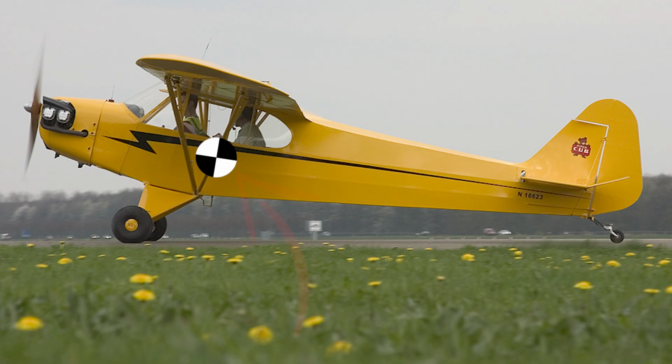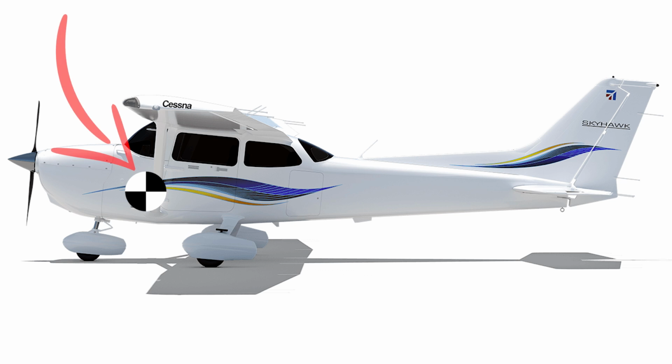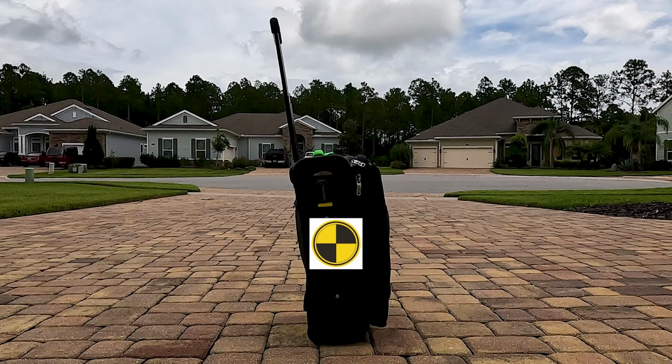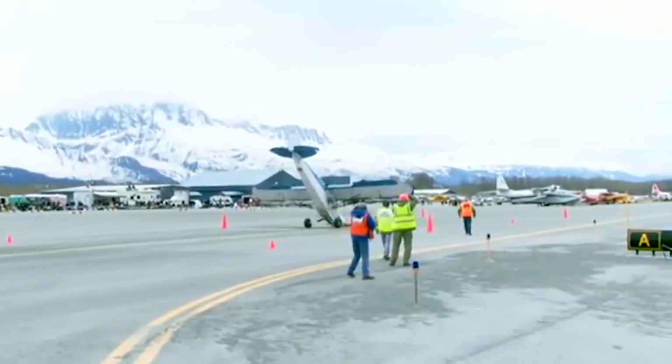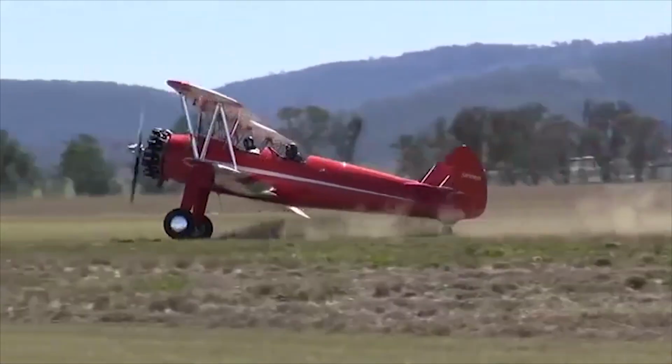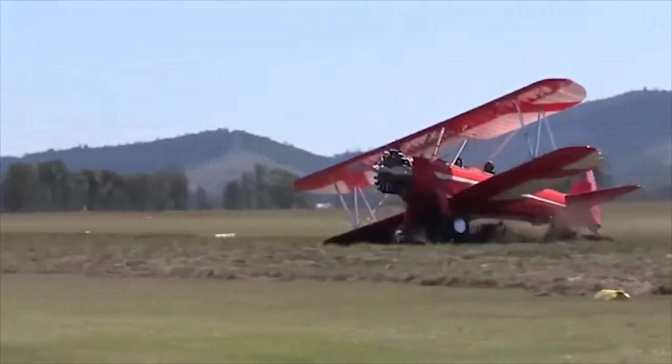Tailwheel planes have the main landing gear forward of the CG, while tricycle gear planes have the main landing gear aft of the CG. Let's look at this common piece of rolling luggage to help explain how CG location plays a major factor in handling on the ground, which, during landing, is where egos can get destroyed. Planes too, but they're easier to repair than a pilot's ego.